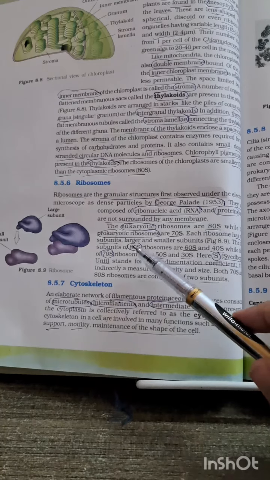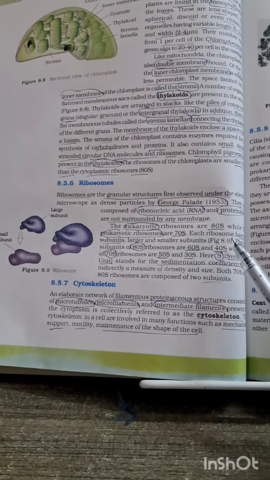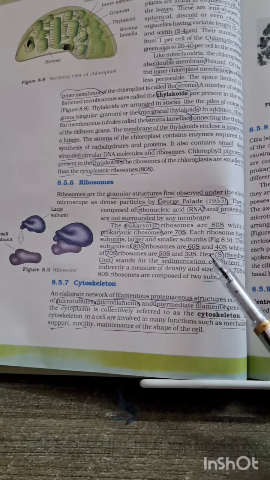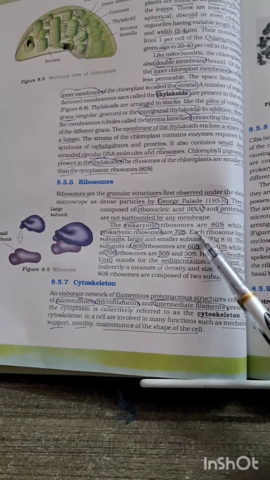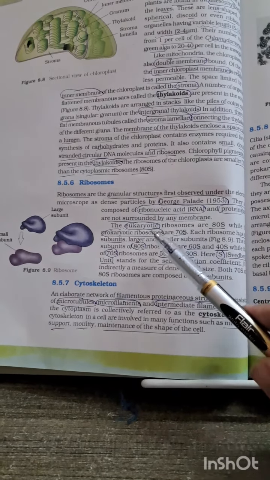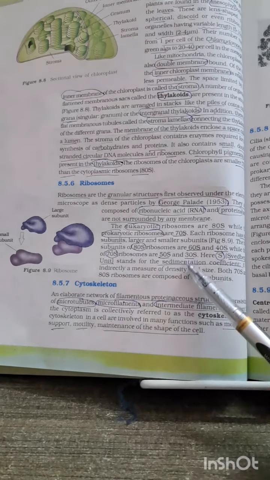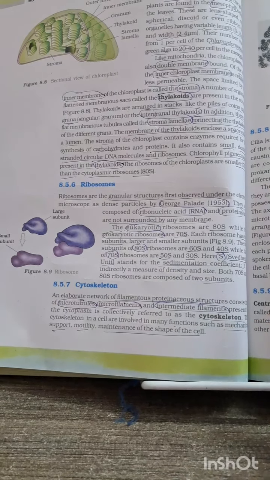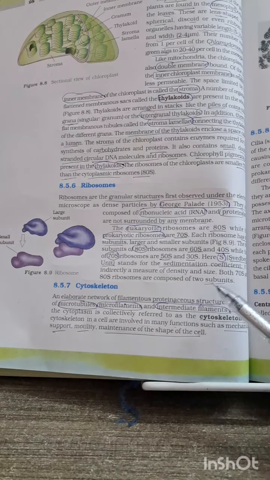Now in 80S, which is the eukaryotic type, the subunits are 60S and 40S. And the prokaryotic type, that is 70S ribosomes, is composed of 50S and 30S. Now here S means the Svedberg unit, or stands for sedimentation coefficient. These questions are very important and have been asked many times previously: that eukaryotic ribosomes are 80S, prokaryotic are 70S, and the subunits, that 80S is composed of 60S and 40S, while the 70S ribosomes are composed of 50S and 30S. And the meaning of S, that is sedimentation coefficient, has also been asked many times previously.